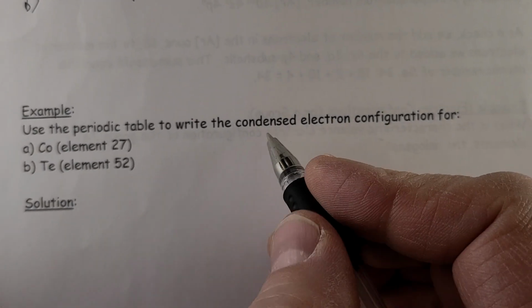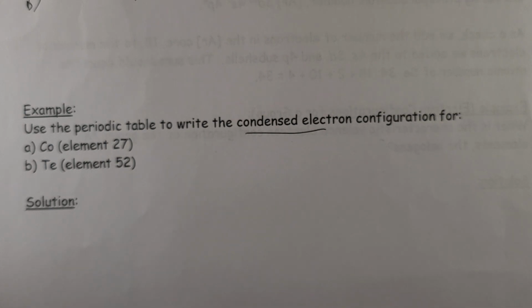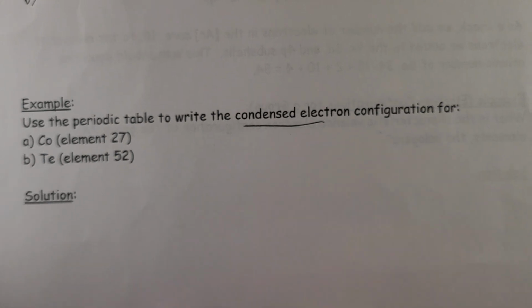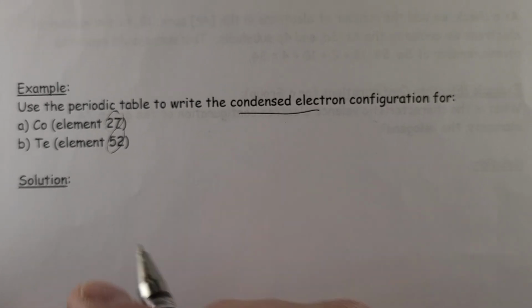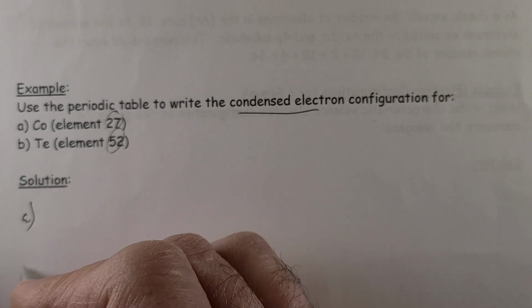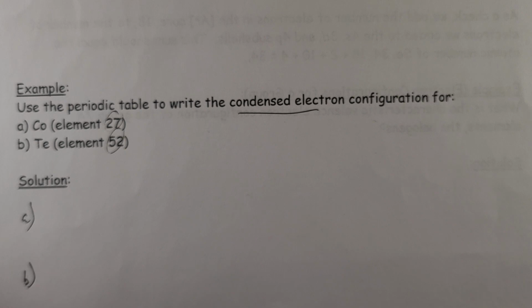And then let's write the condensed electron configuration for a couple more here. So let's look at cobalt and tellurium. Number 27, number 52, if you want. You could pause the video right now and try those if you like.